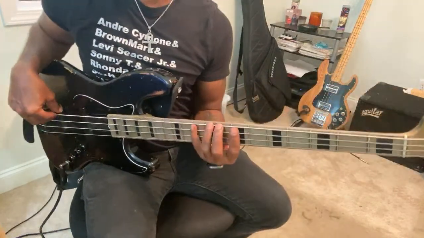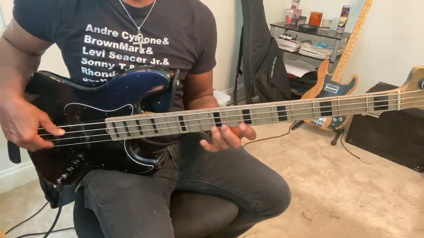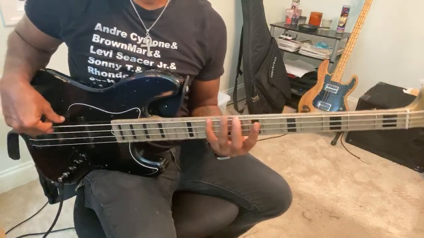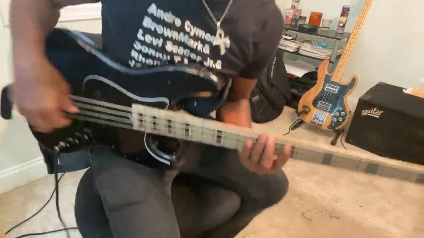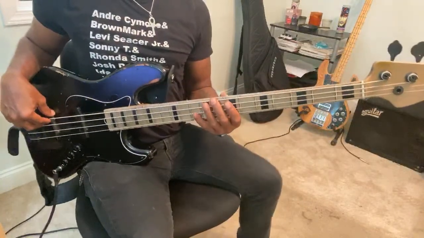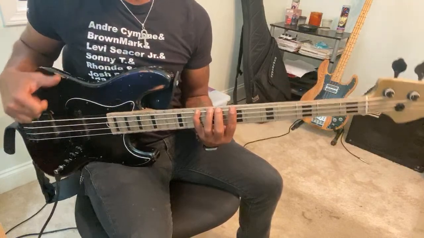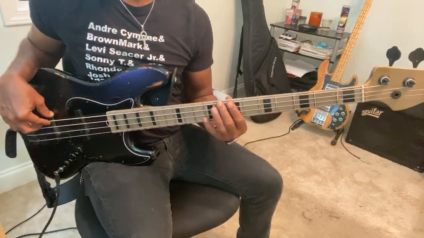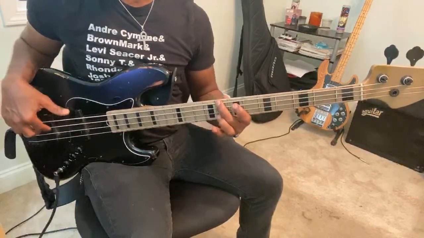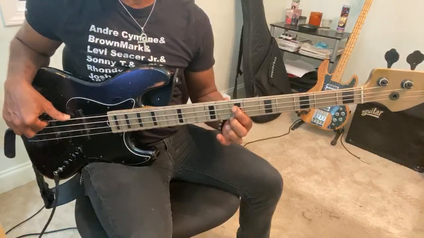The key is C. So if we're just looking at C as Ionian mode, then the interval or the space between this note and this note is a major second. The space between this note and this note is a major third.